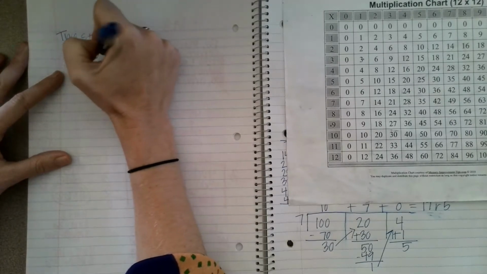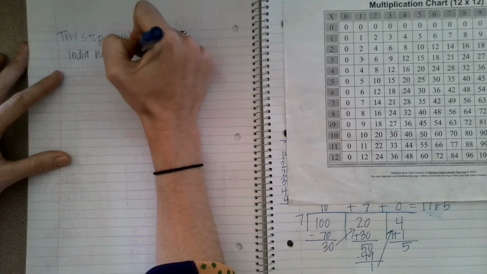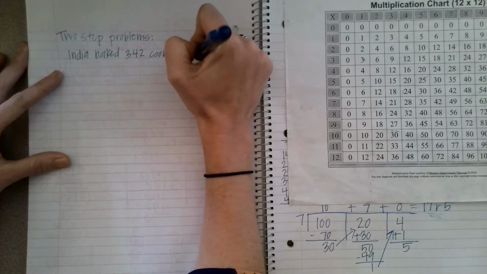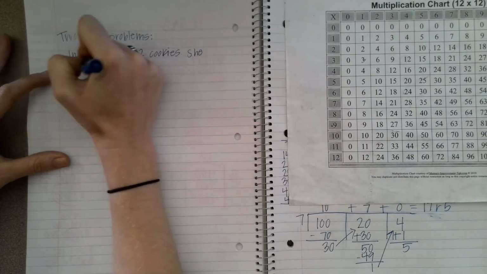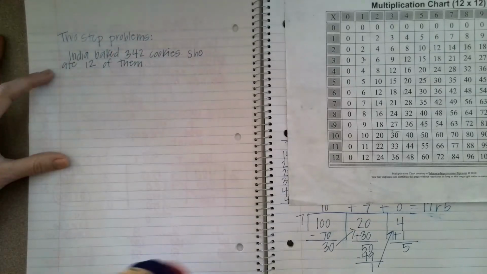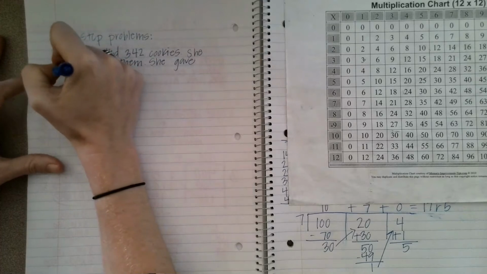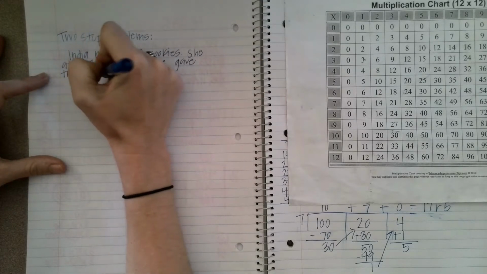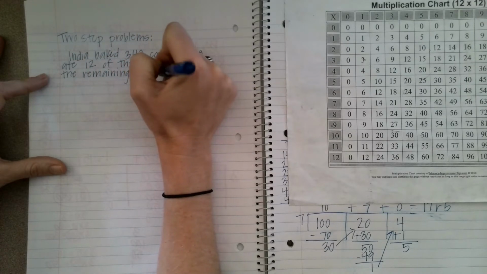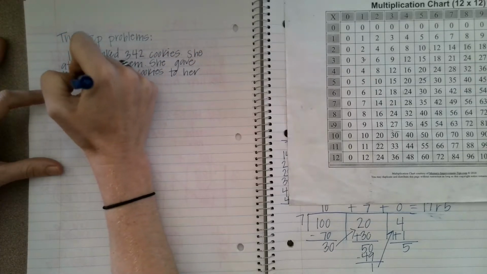India baked 342 cookies. She ate 12 of them. She gave the remaining cookies to her 6 friends.